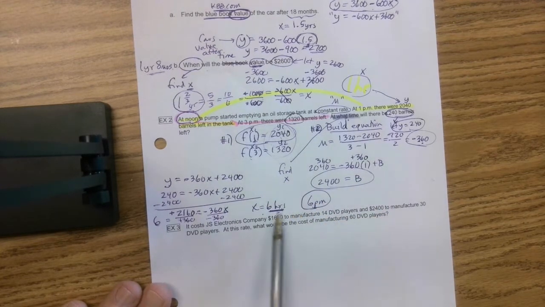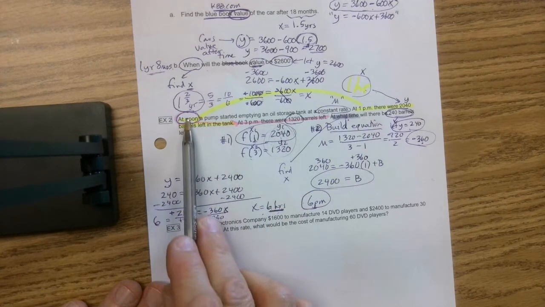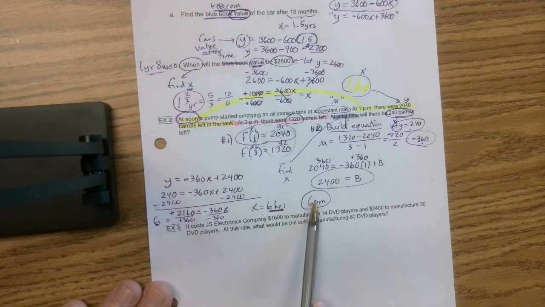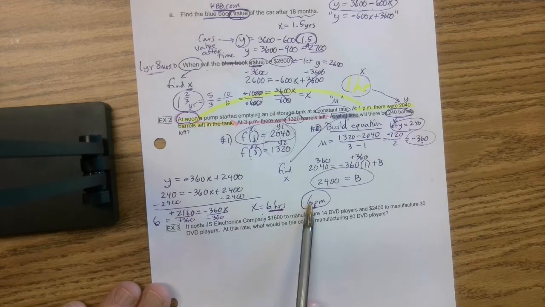All right. Now it's just a coincidence that this and this match, because if this would have started at 1 o'clock, my answer would have been 7. All right, so don't think that just because this is 6, this has to be 6. No, no, no. It just ended up being that way.